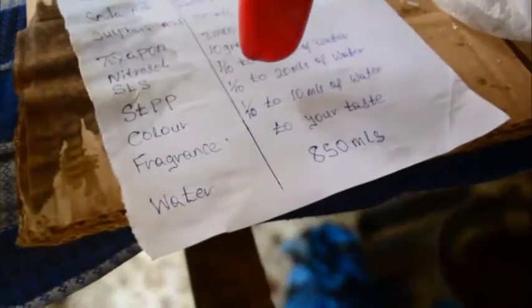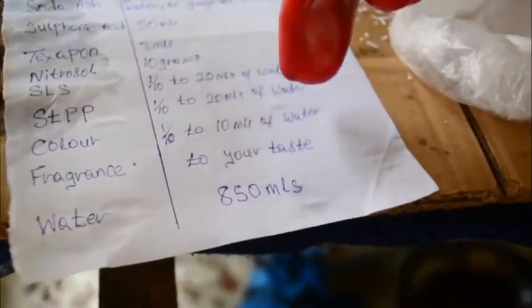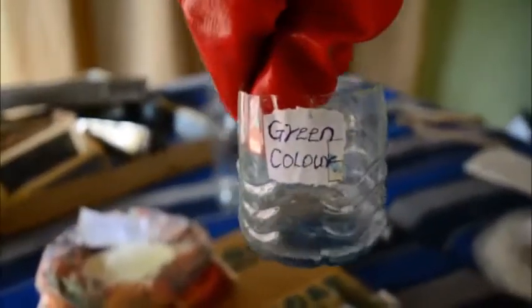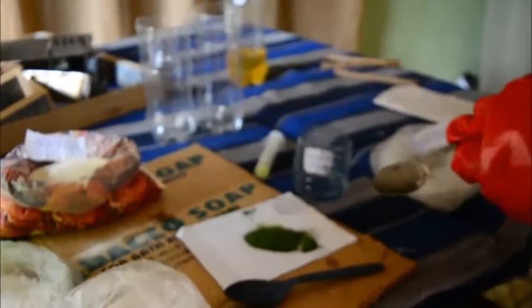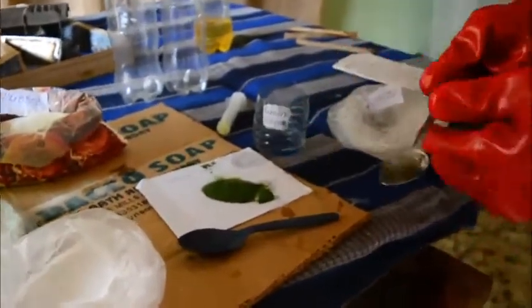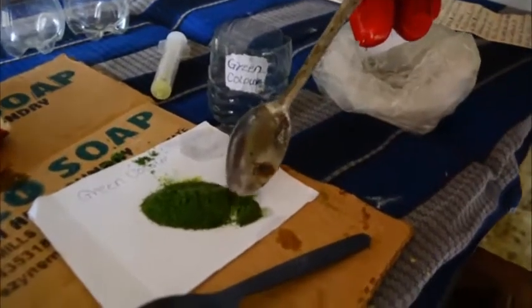Look at the formulation. The color we have here, the quantity is 1/10 to 10 ml of water. Which means when you put 10 ml of water, here this is 10 ml of water already. I measured it with this syringe. This is a 10 ml syringe. Now, you now collect 1/10 of the color. We have one spoon of color here already. And this is the 1 part of it.